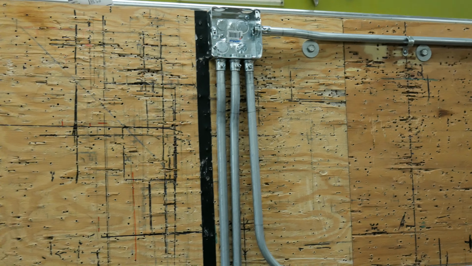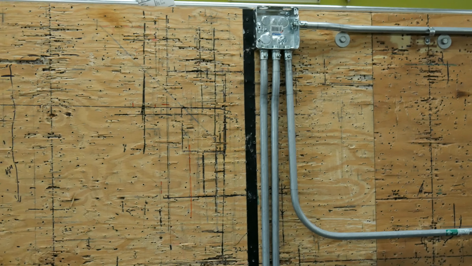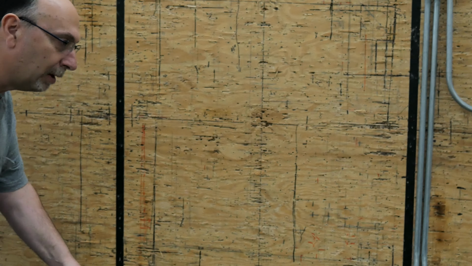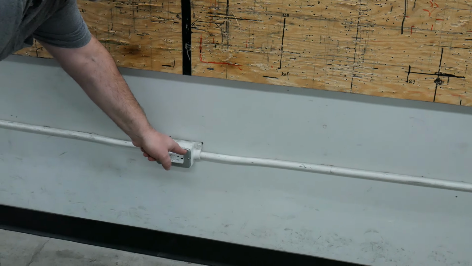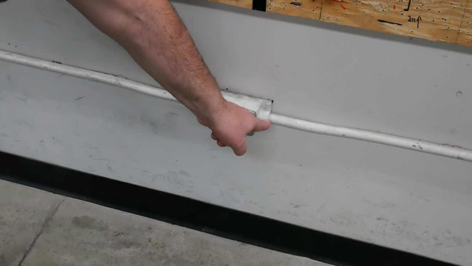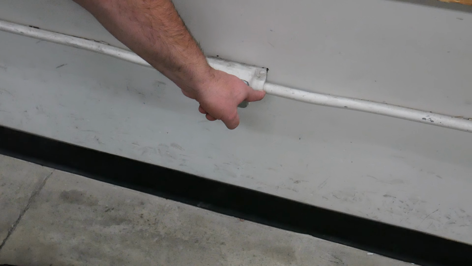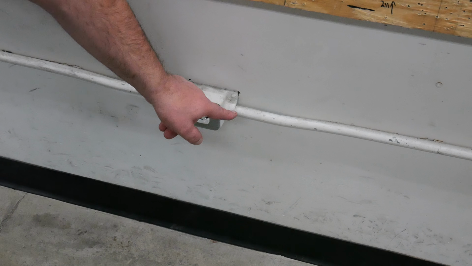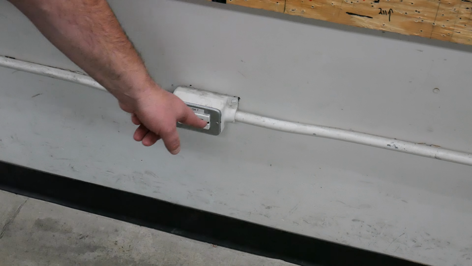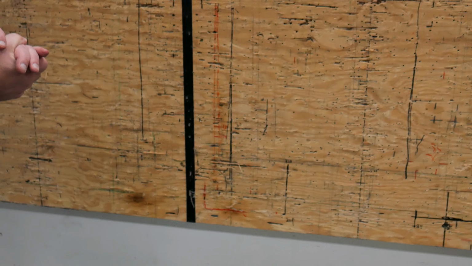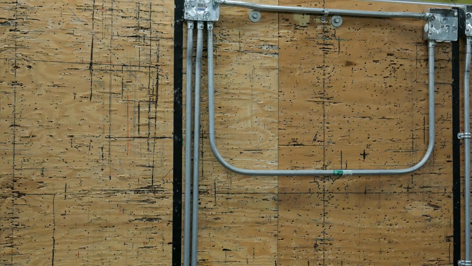All right, if you take a look a little closer down here, this conduit here, you notice how it has threads right here. That is rigid steel conduit. So rigid steel conduit is threaded. You would use that type of conduit, for example, if you are working in hazardous locations.